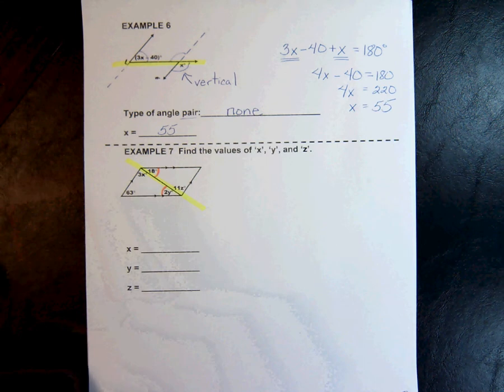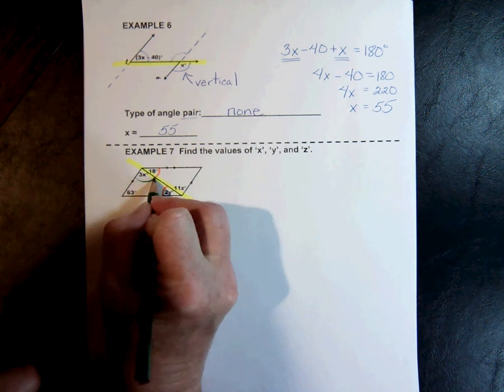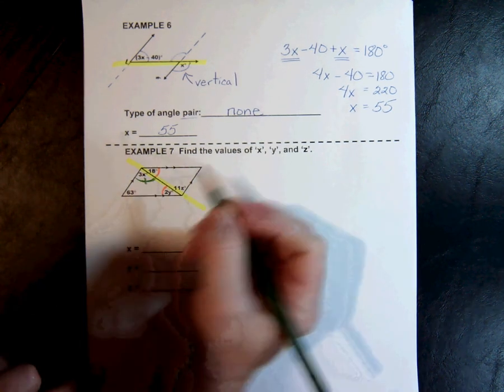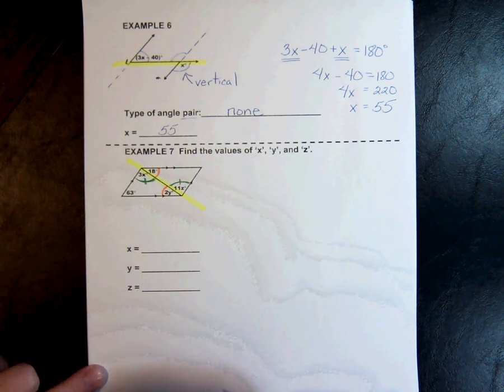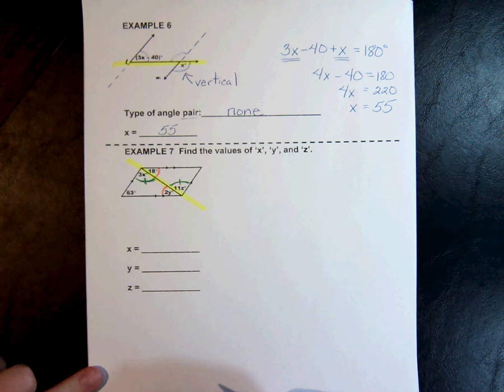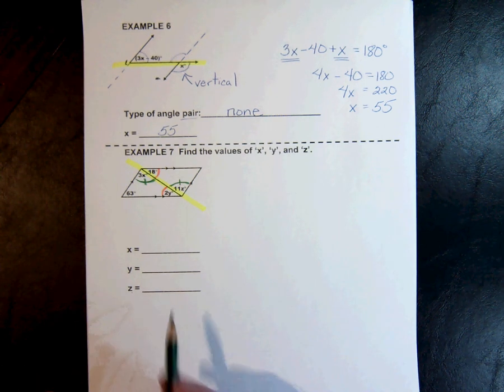Let's do that one with a green. I'm going to mark it with another little tick mark just to show the difference. This one is with that one. Okay, so we're trying to solve for a variable. Notice this is kind of like a puzzle.